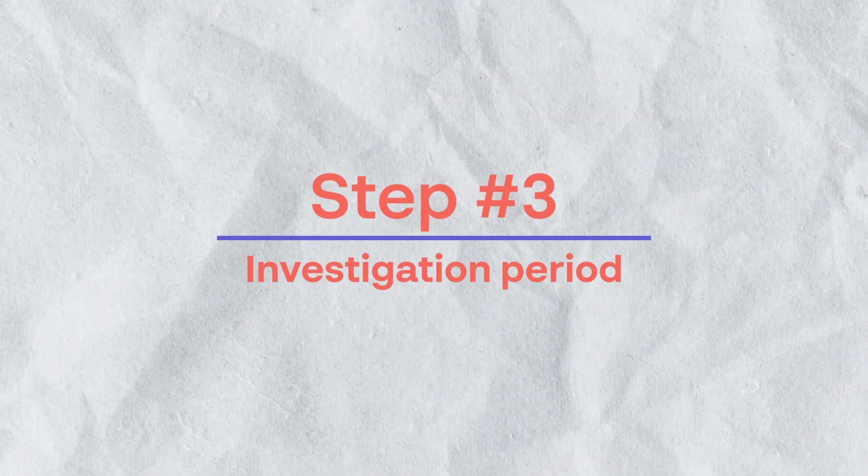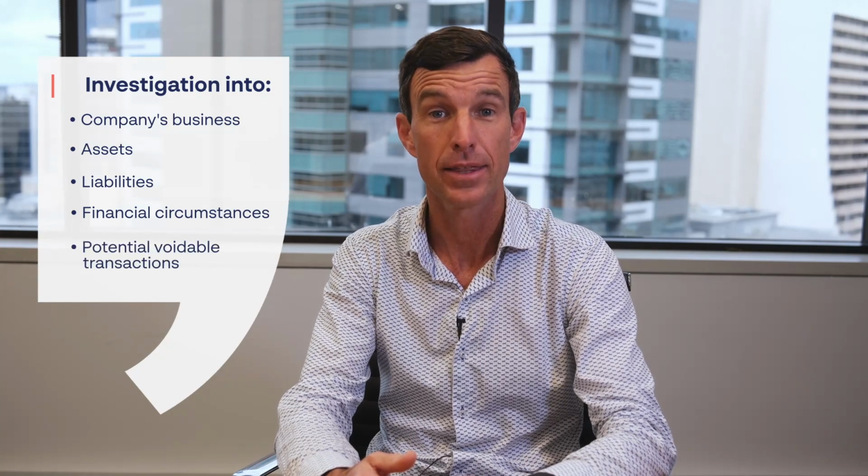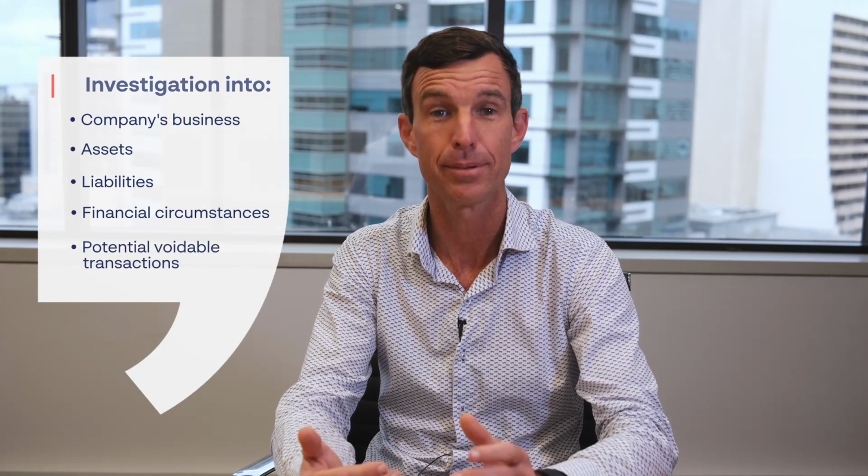Step 3. This is the investigation period and reporting to creditors. During this phase, the administrator conducts a thorough investigation into the company's business, assets, liabilities, financial circumstances, along with investigations into any potential voidable transactions that may be recoverable should a company be put into liquidation. The administrator will work with the director to formulate a proposal for a DOCA, which will typically be designed to provide a better return than the alternative of liquidation.